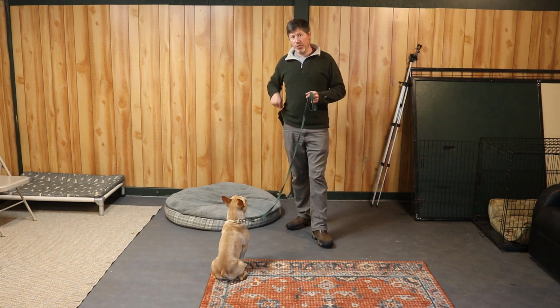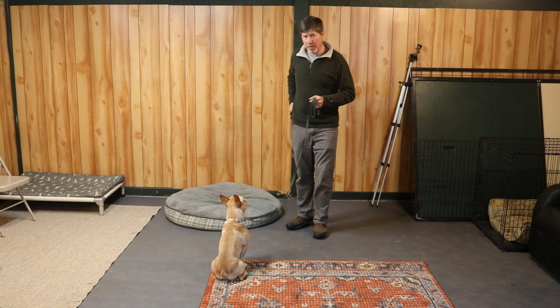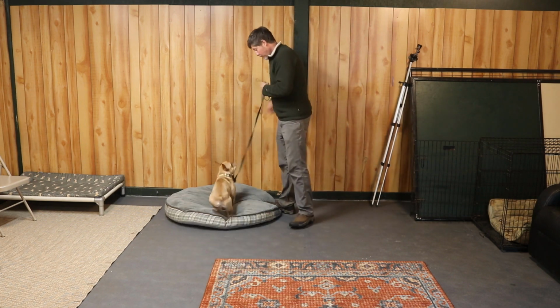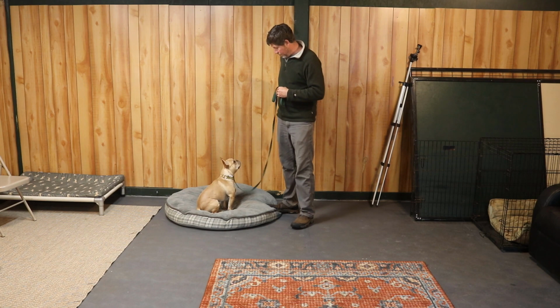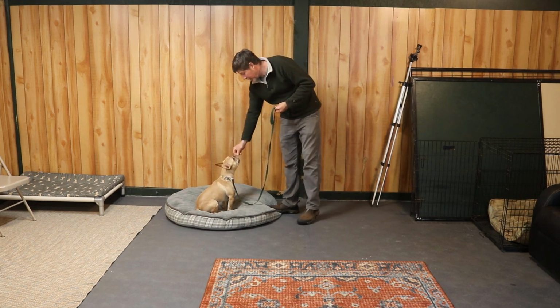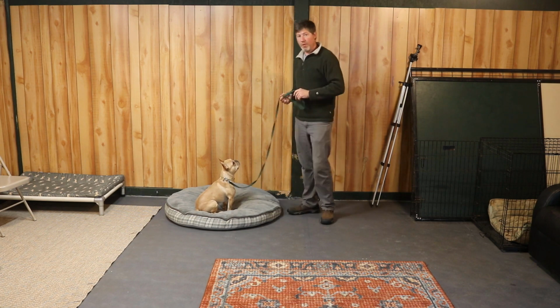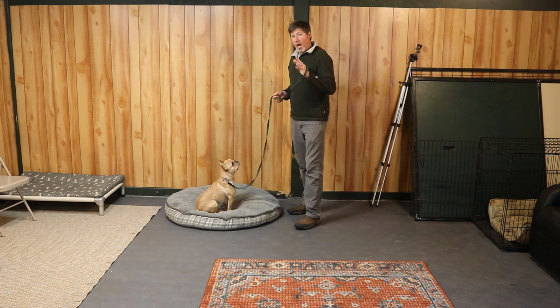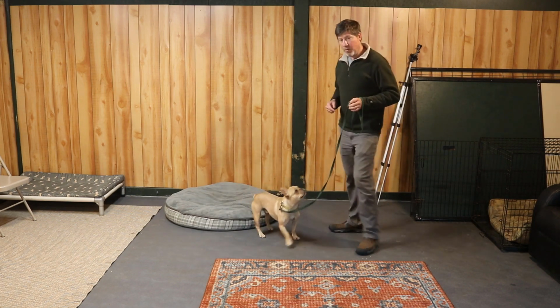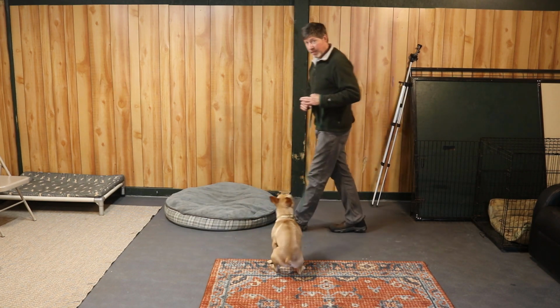So the first thing to do is to get your dog onto the dog bed, just like we did in the previous lesson. Place, good. And I'm going to feed. Stay. Now I'm going to say stay. Watch what happens when I take a step back. So the dog comes off, so he doesn't know what stay means at this point. So I have to teach it to him.